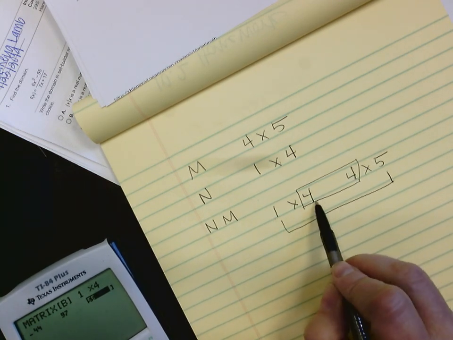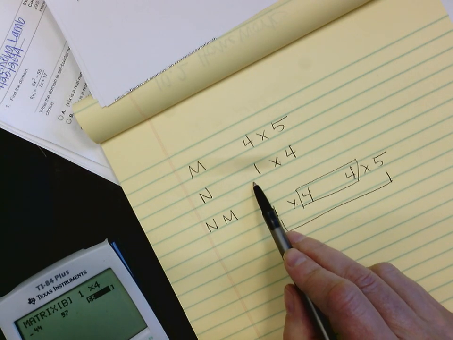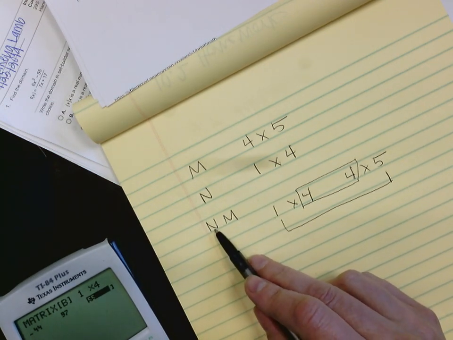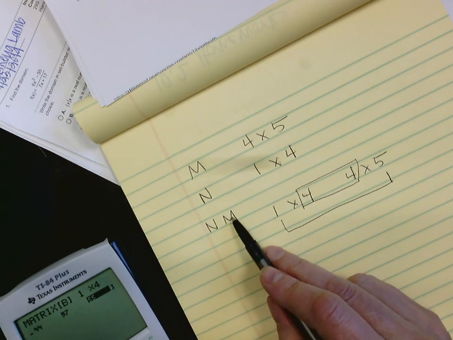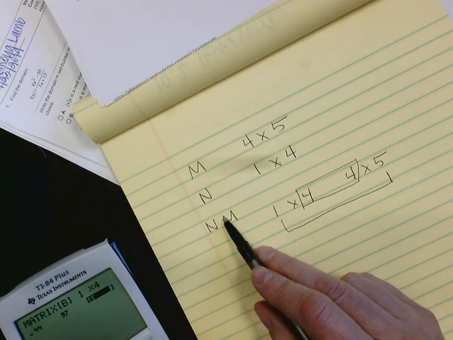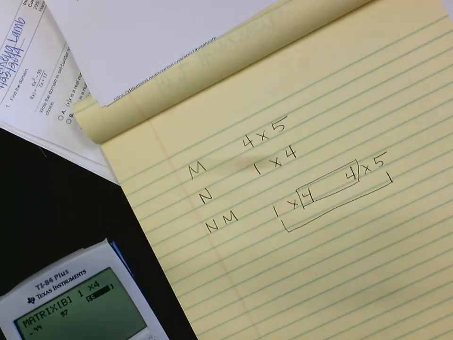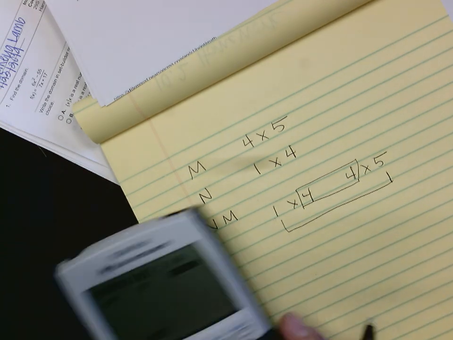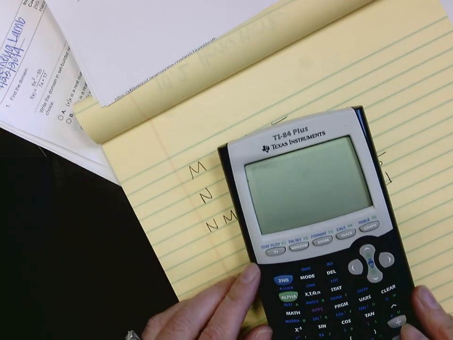So again, the columns of this first matrix have to match the rows of the second matrix in order to multiply. So make sure when we go back into our calculator, this was actually the second matrix that we entered, and this was the first one. Because if you do the first one times the second one, the rows and columns won't match and they won't multiply together. So second, quit.